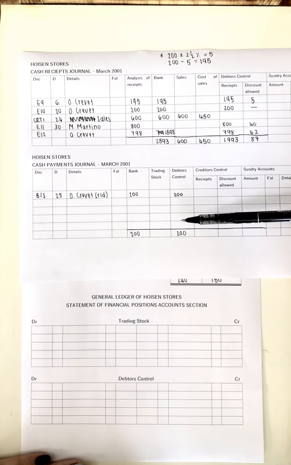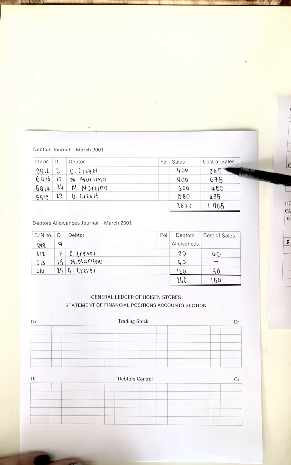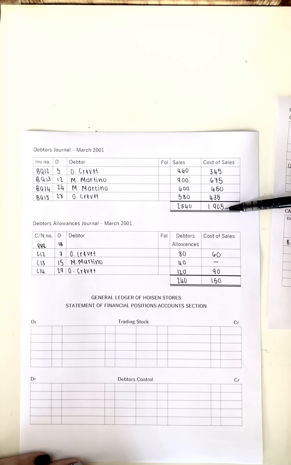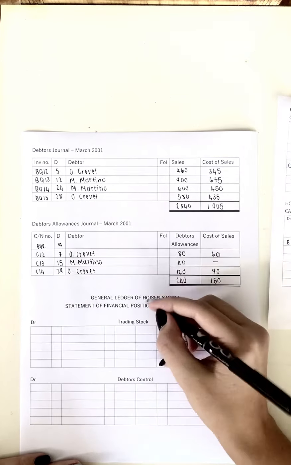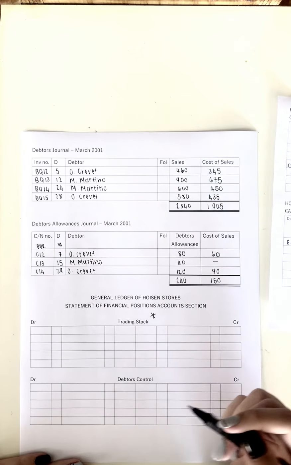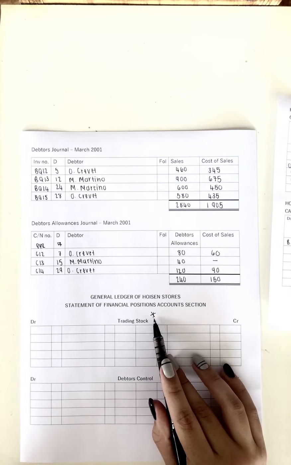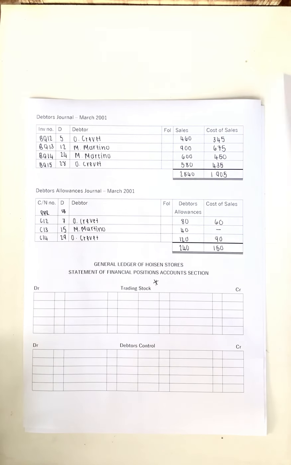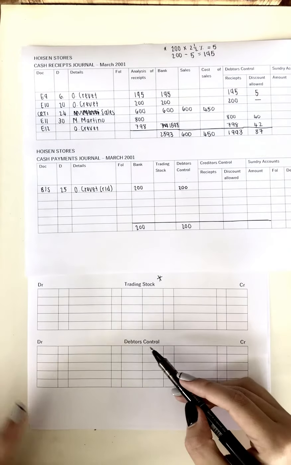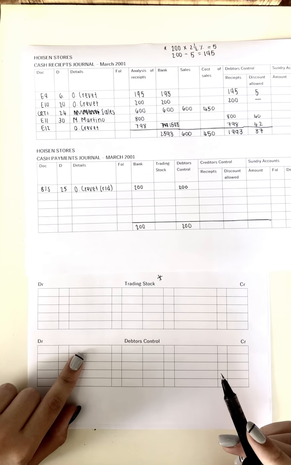Then payments, we didn't do anything with trading stock. If you go to your debtors journal, you're going to take your trading stock with your cost of sales. Then your debtors allowances is your trading stock that was returned. So this is exactly the same as the previous exercise, so I'm not going to do it again, just because of time. I don't want to waste your time.